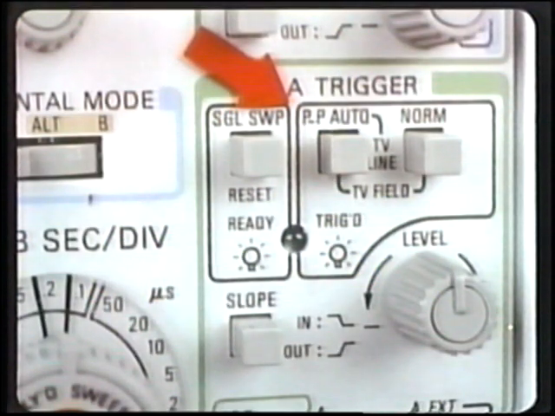Select automatic triggering on the A trigger button in the fourth block. The automatic mode allows the oscilloscope to trigger on waveforms of at least 20 Hertz. This mode will always display a trace. The normal mode will not display a trace if there is no signal present on the input probe.